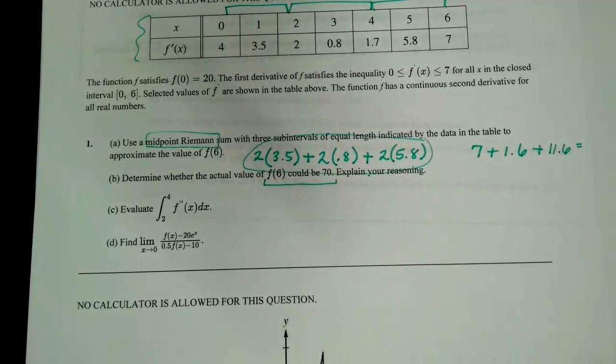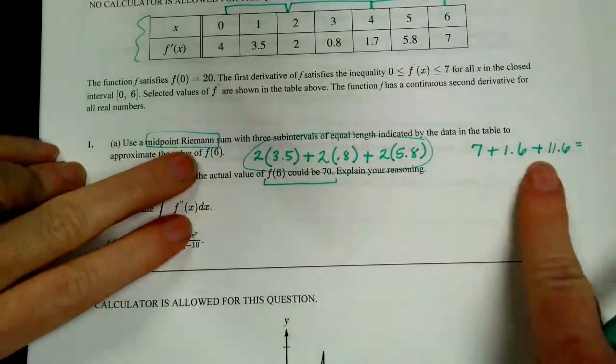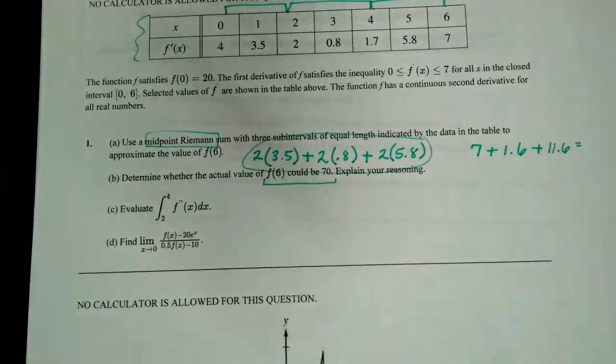Wait, so why can it not be? Because f prime of x, the rate, is decreasing. So the Riemann sum can't possibly reach it. Because I found f of 6. F of 6 is 20. It says f of 0 is 20. But f prime of x is decreasing, I see what you mean.